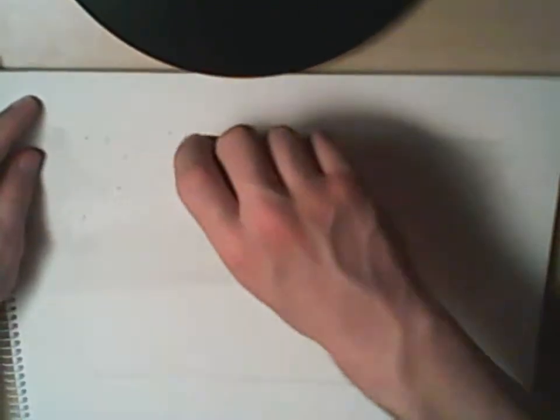One up here. Maybe like so. Okay. Let's knock off the eraser residue. And then go in with the HB pencil.